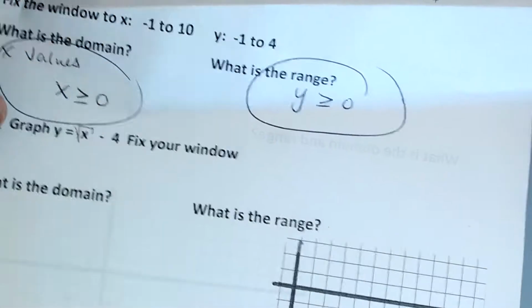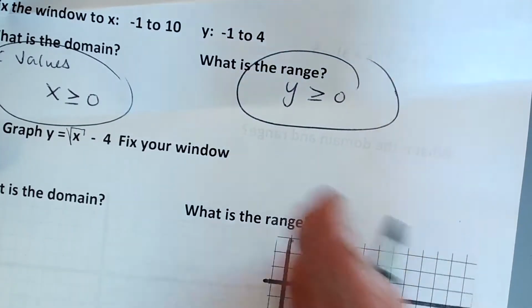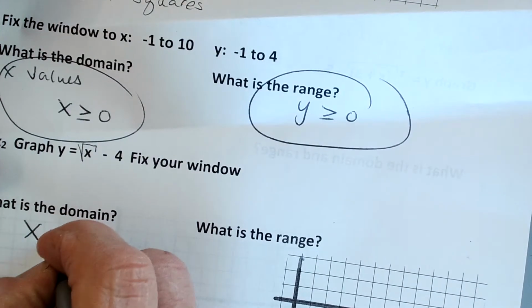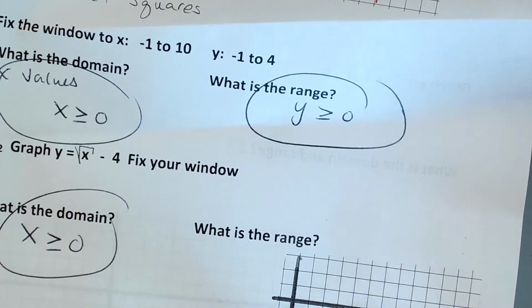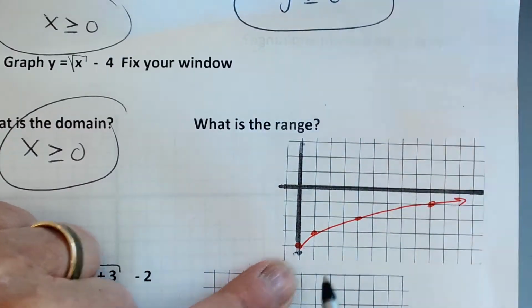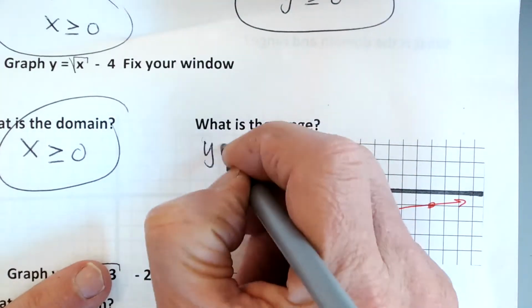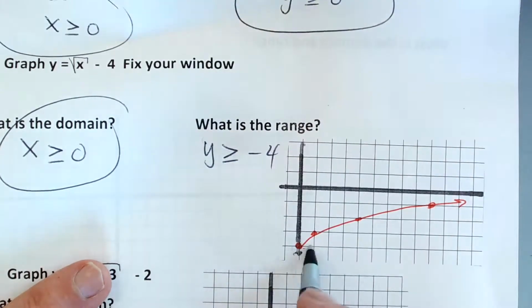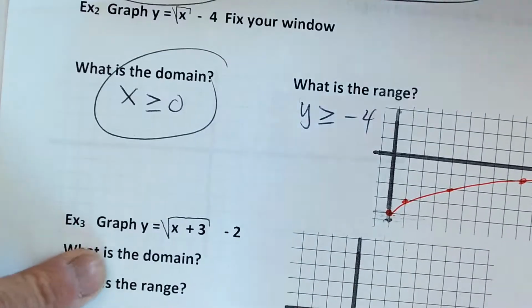For domain, same thing. It doesn't have any negative values. It starts at 0 and goes over, so x is greater than or equal to 0 is the domain. But the range starts at a height of negative 4 and goes up. So the range is y is greater than or equal to negative 4. That's my range. Example 3.